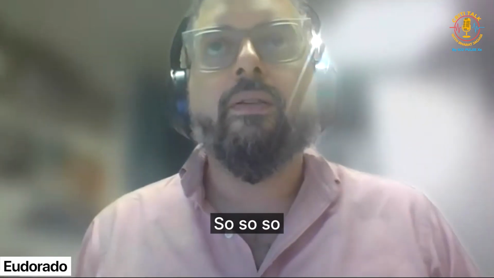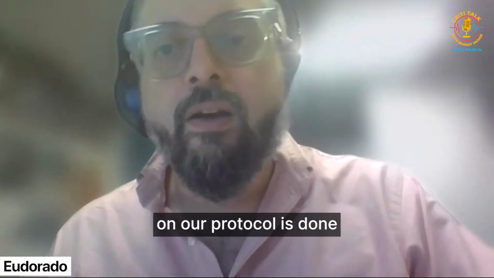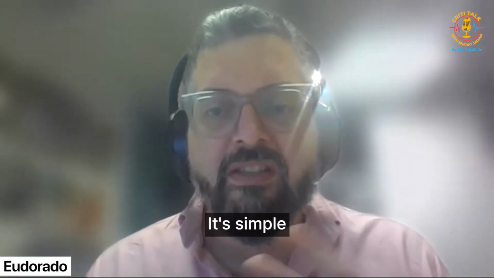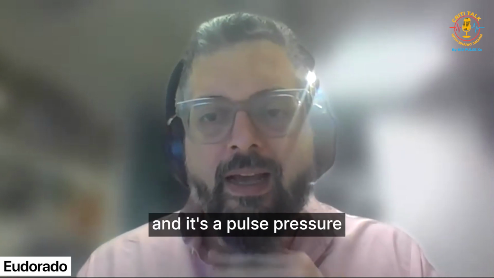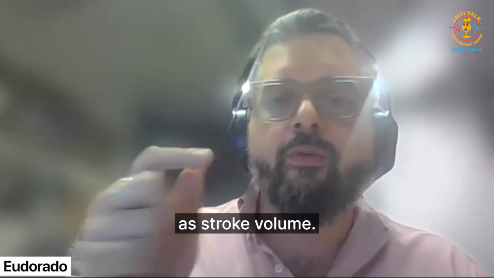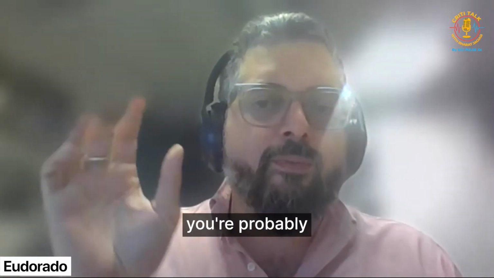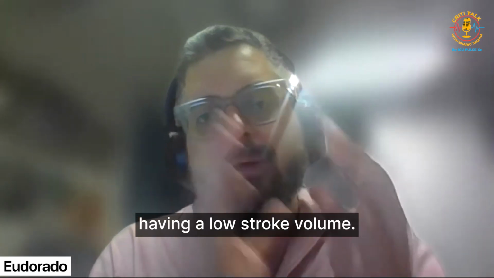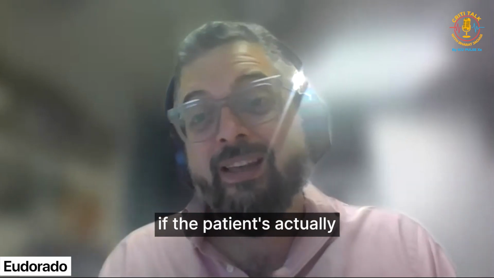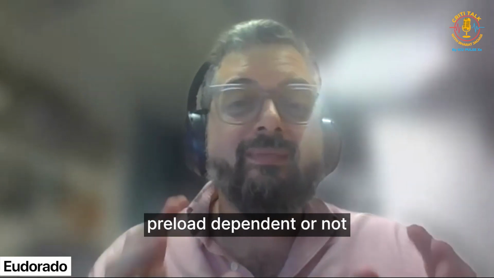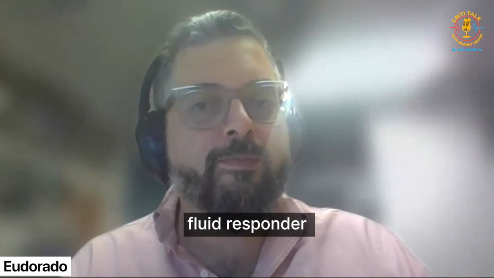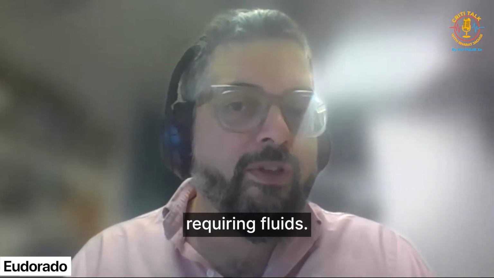Yeah, so the first branching of the tree on our protocol is done by pulse pressure. And pulse pressure is a nice surrogate of stroke volume. It's cheap, it's simple, and it's bedside. Pulse pressure is determined by aortic compliance and stroke volume. So with a low pulse pressure, you're probably having a low stroke volume, and then we test fluid responsiveness. Then we can assess if the patient is actually preload dependent or not, and give fluids accordingly. So if we find a patient with a low pulse pressure and fluid responder, she's probably requiring fluids and hypovolemic.